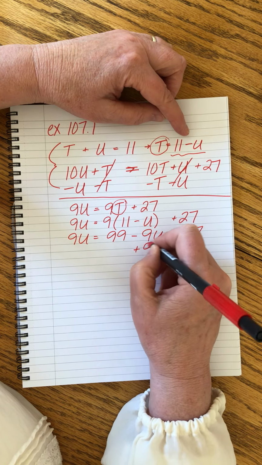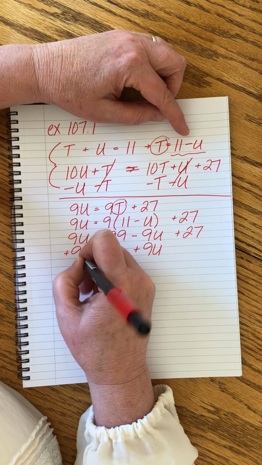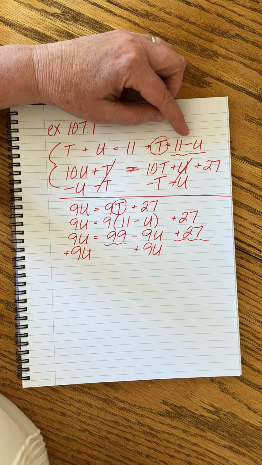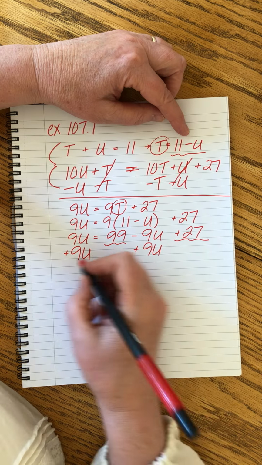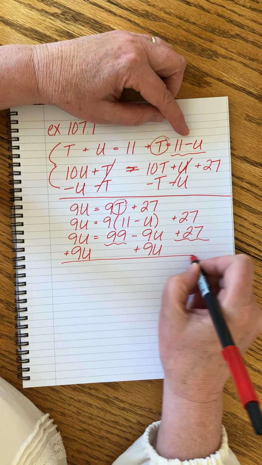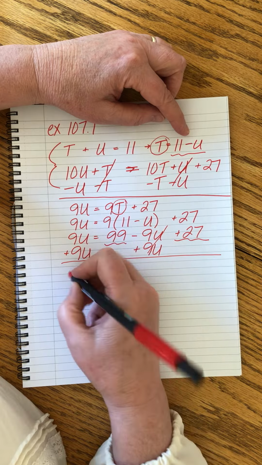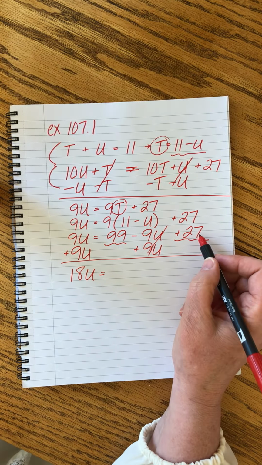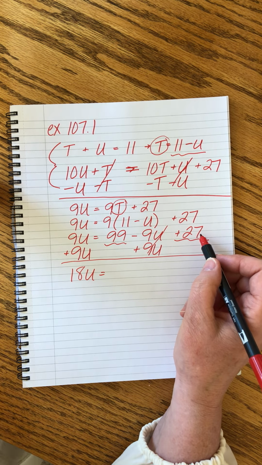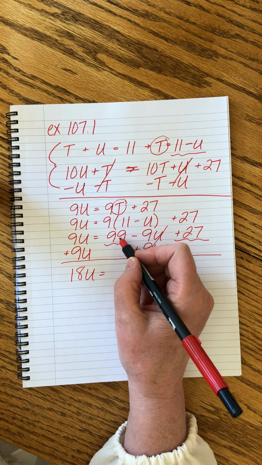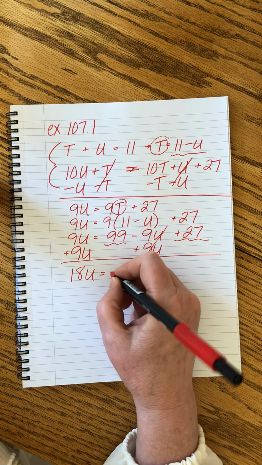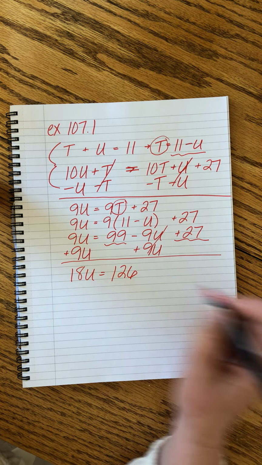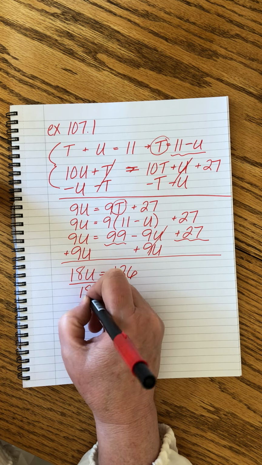Okay, I'm gonna add 9u to both sides, and then I'm gonna put those two guys together. Add 99 and 27, they are like terms. So I'm doing two things in one step. This cancels, this becomes 18u equals, let's see, if we take 1 from the 27 and give it to the 99, that will make 100. So then this will be 126, right? Divide both sides by 18.